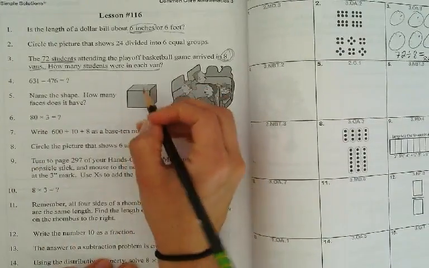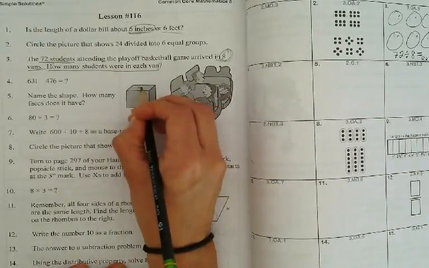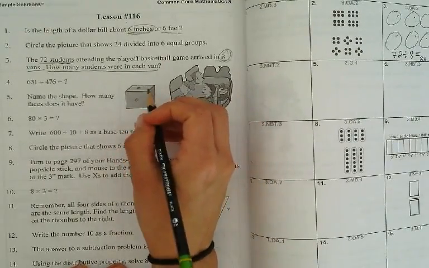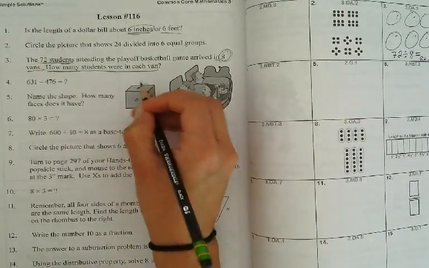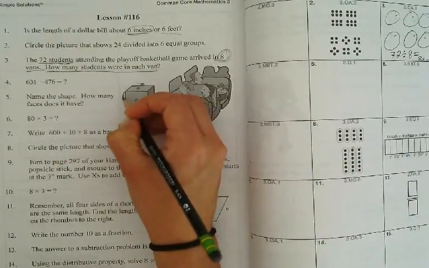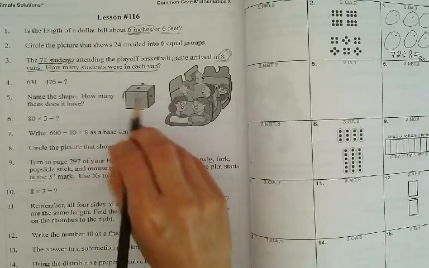So I'm looking at the shape, and faces is another word for saying sides. So I have one face here. 1, 2, 3. I know I have the other faces because this is a cube. So let's see. 1, 2, 3. On this side would be 4. This side over here would be 5, and don't forget the bottom, it would be 6. So it has 6 faces.